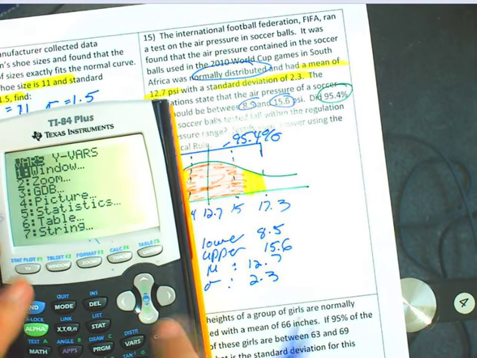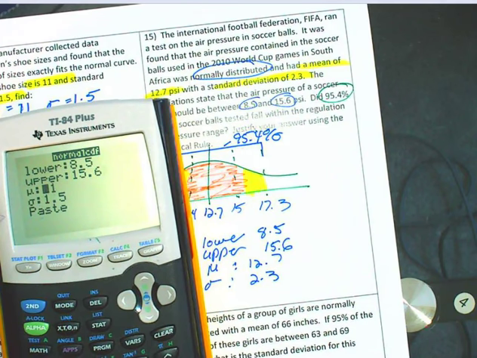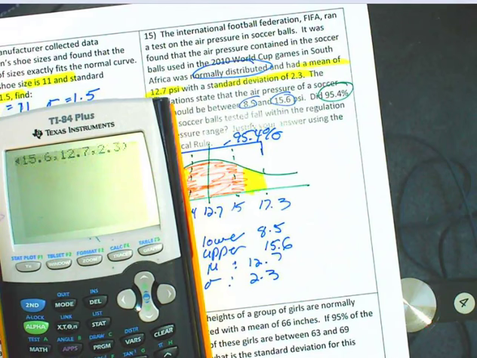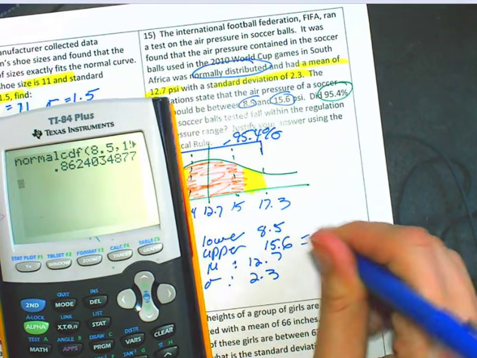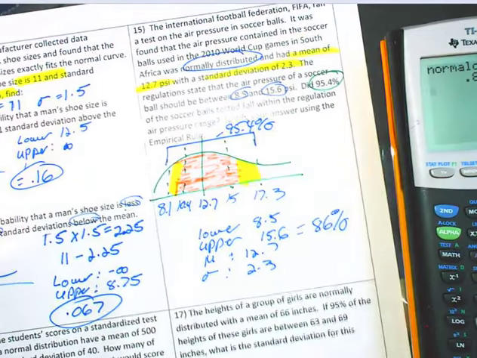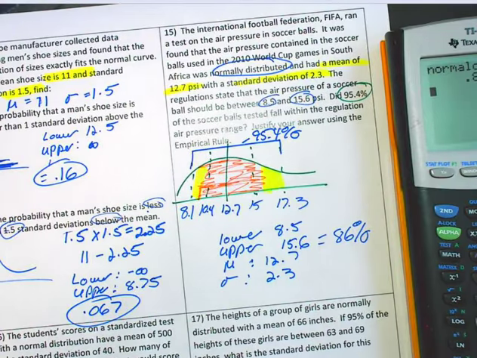Vars, second vars, normal CDF. So 8.5, 15.6, 12.7, 2.3. So that's 86% of the balls fell within the regulation. But drawing it graphically shows you as well that they did not get the 95%.